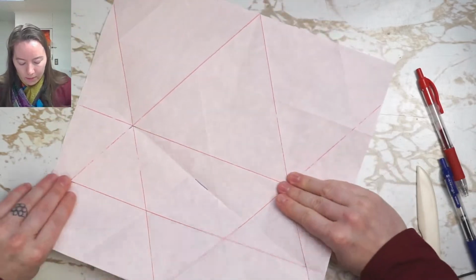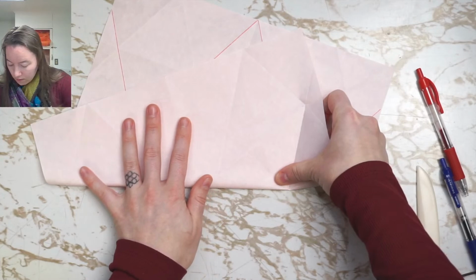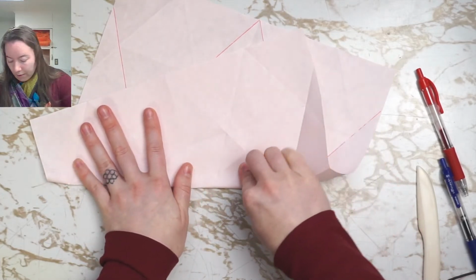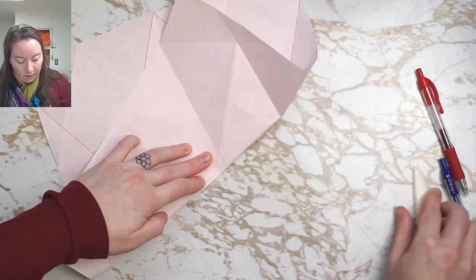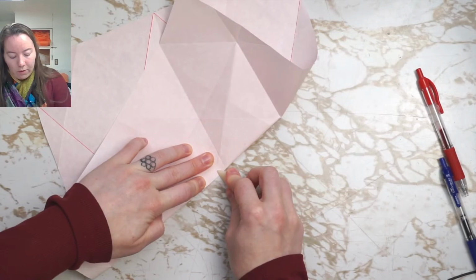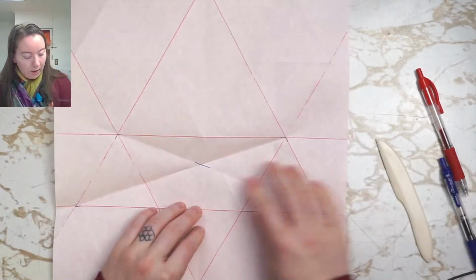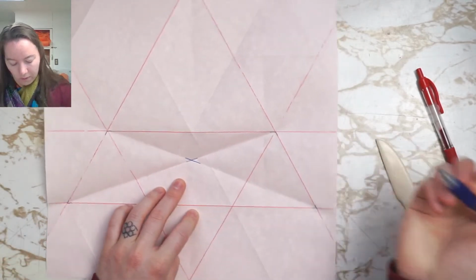Then I'll do the same thing in the other direction, being very careful about getting corner to corner. And then here it's easier to see where my pinch already is, and I can pinch right over that mark to get the intersection of my diagonals.